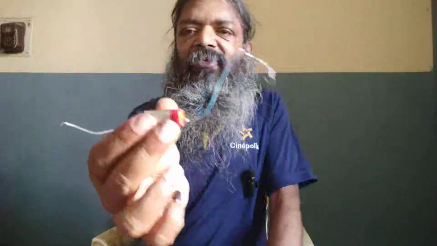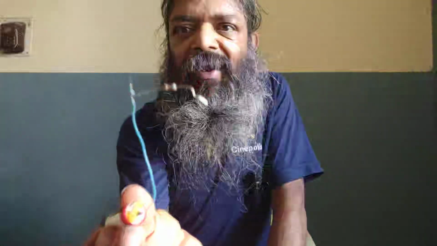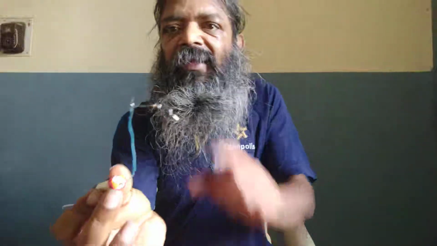Anyway, with the battery, I have soldered one resistance, if it is visible. This is a resistor, and this is 330 ohm, not even 1 kilo ohm. The idea behind this is I have one LED, light emitting diode. A light emitting diode is a diode, so it has a positive junction and a negative junction.